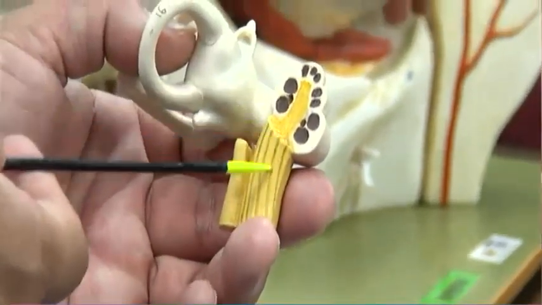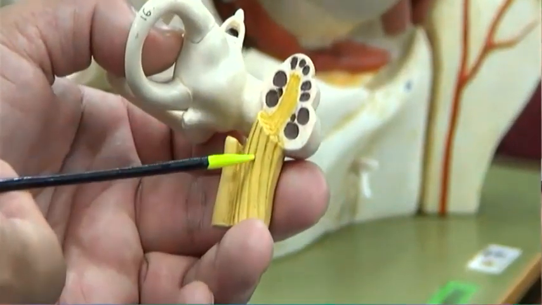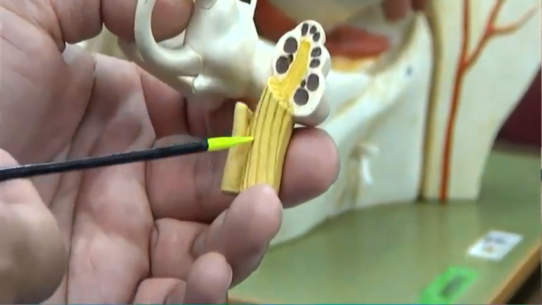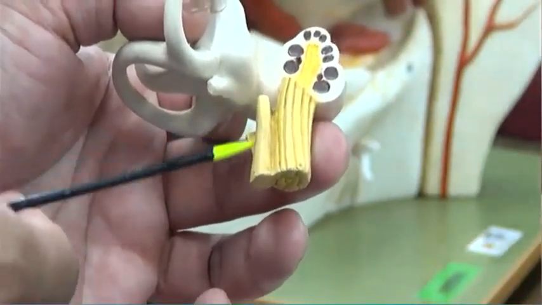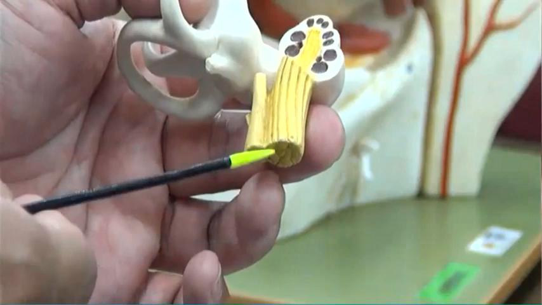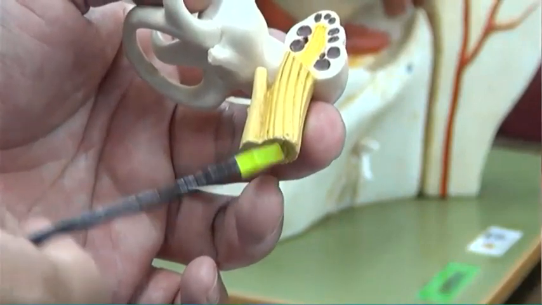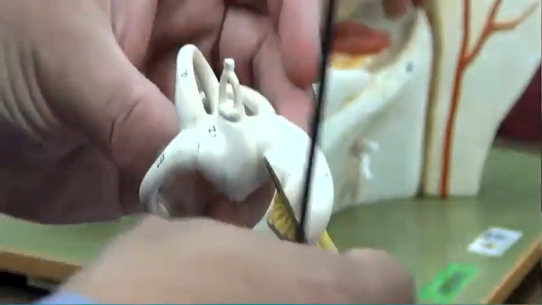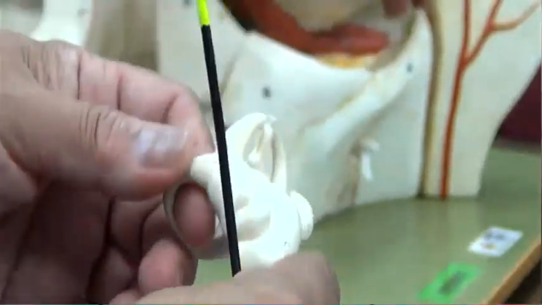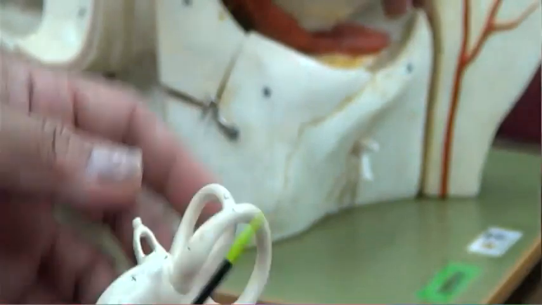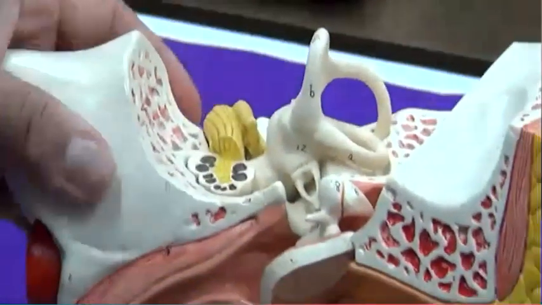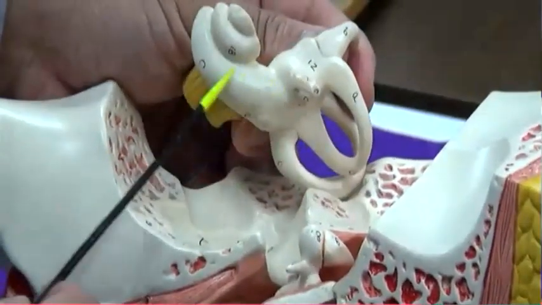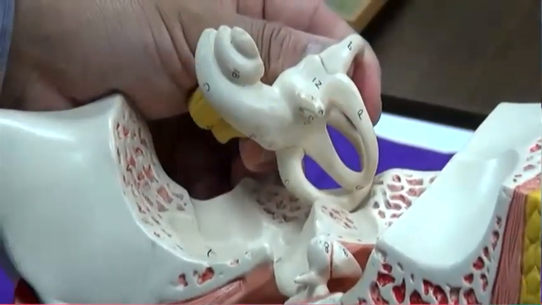But extending from the cochlea, you can see the cochlear nerve. This is part of the cochlear nerve, and this part here is the vestibular nerve. Together they exit as the vestibulocochlear nerve from the internal auditory meatus. If I put this back on the model, the cochlea forms 2.5 turns.